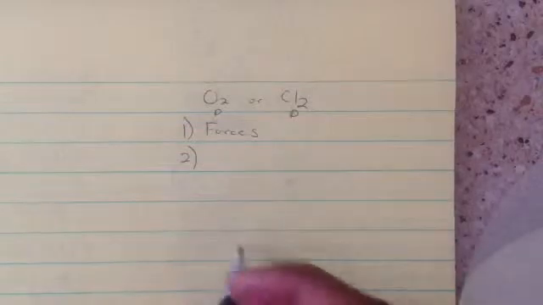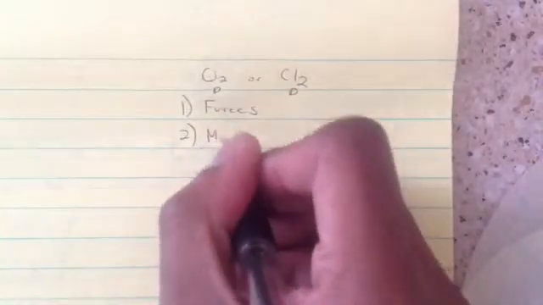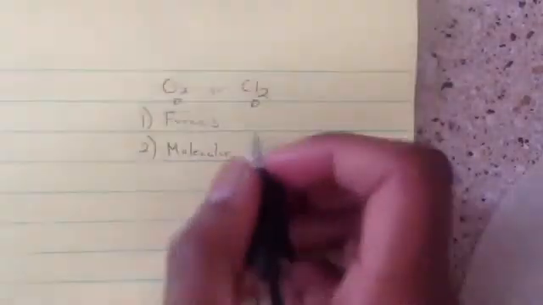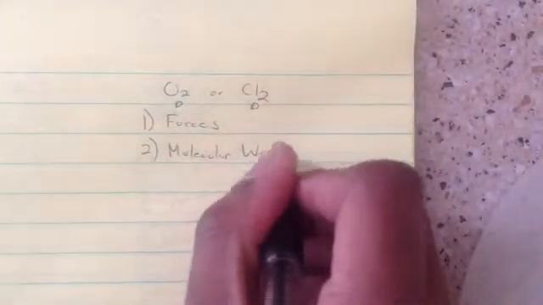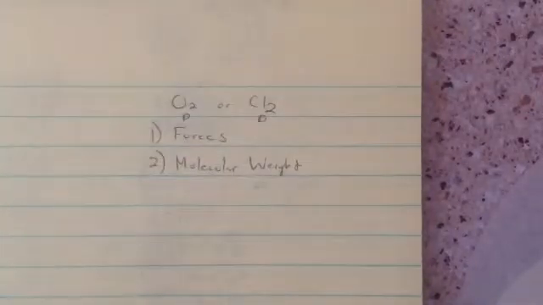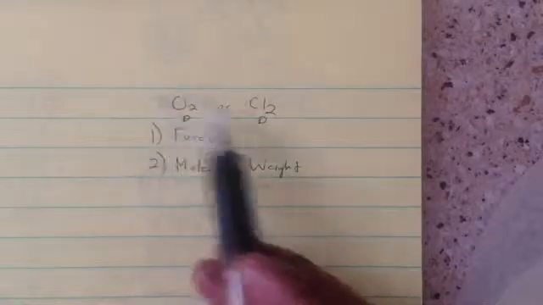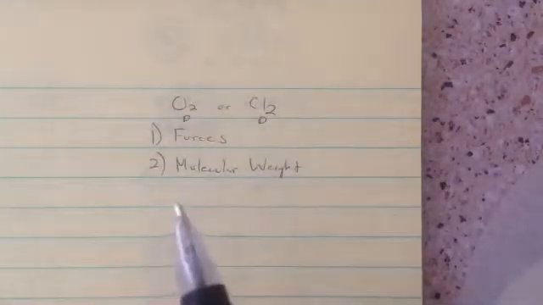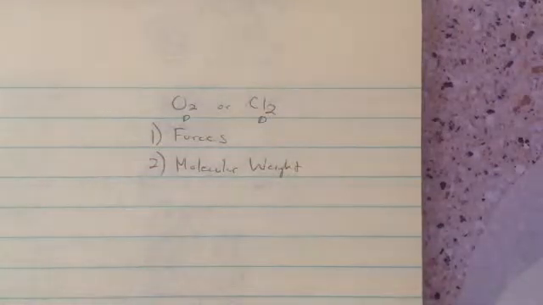The next thing we look at is molecular weight. Molecular weight tells us which one's bigger. The bigger something is, the more polarizable it is. The more polarizable, all that means is that the electrons can shift more. If the electrons can shift more, then it's going to have a stronger charge.